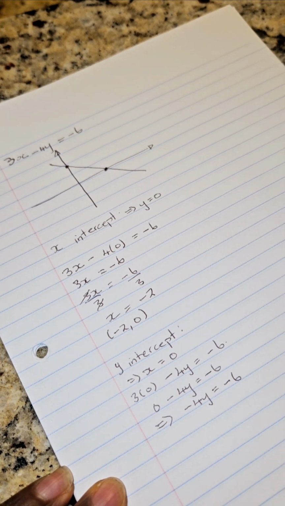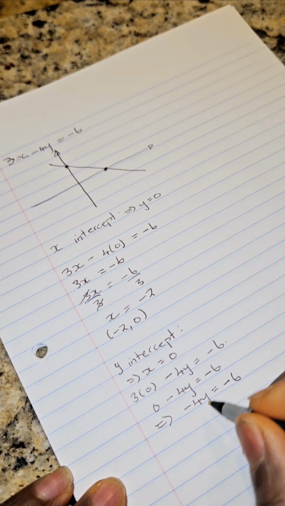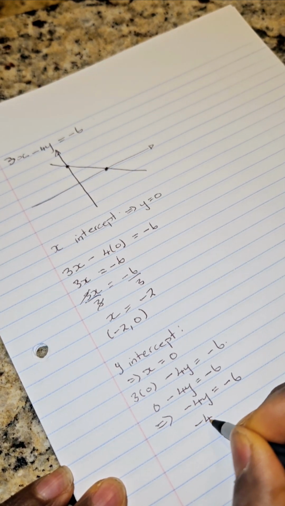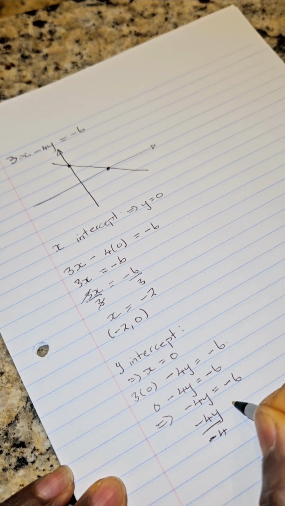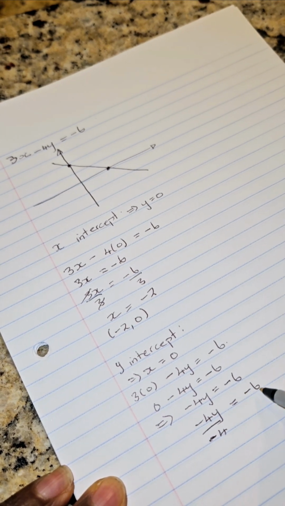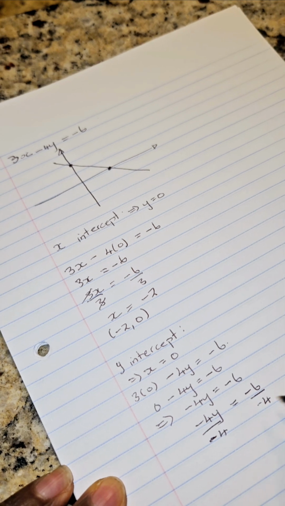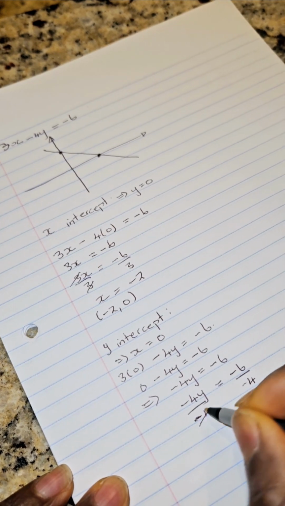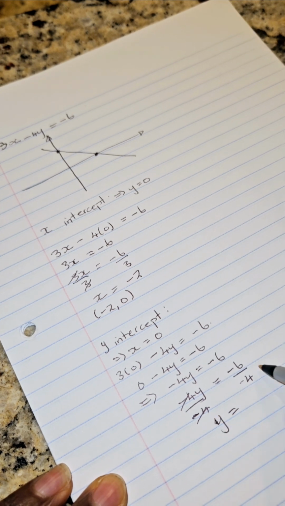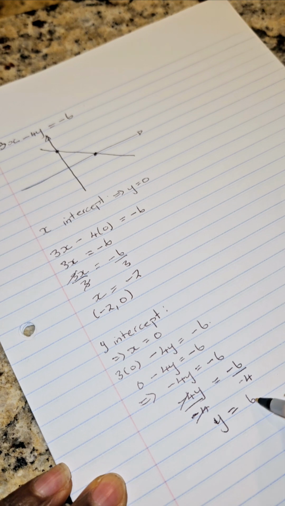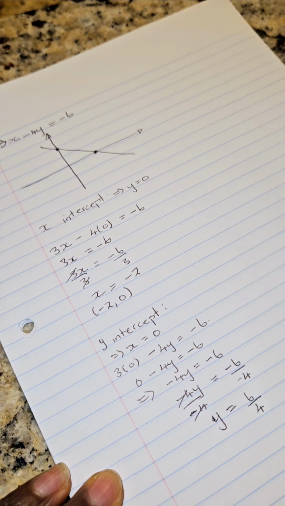And I will say, let me divide through by negative 4. I will have negative 4y divided by negative 4 equals negative 6 divided by negative 4. And the negative 4 cancels here, making y equal to 6 divided by 4.